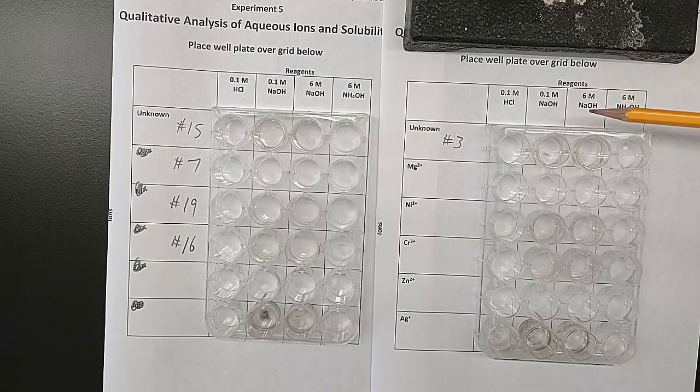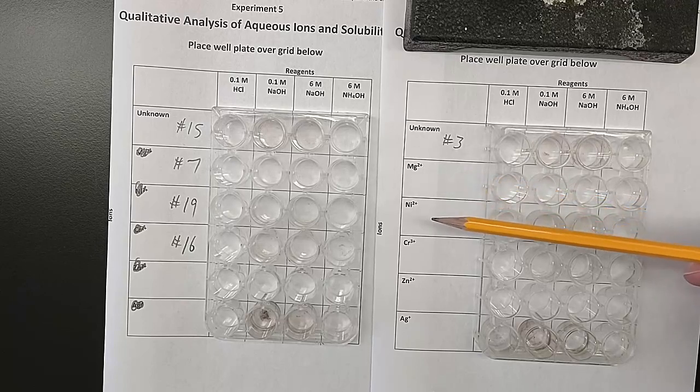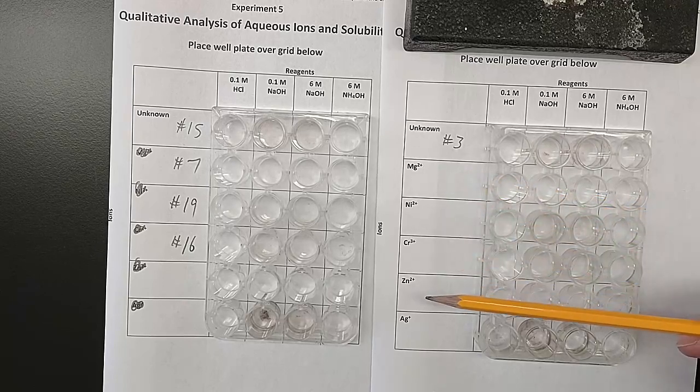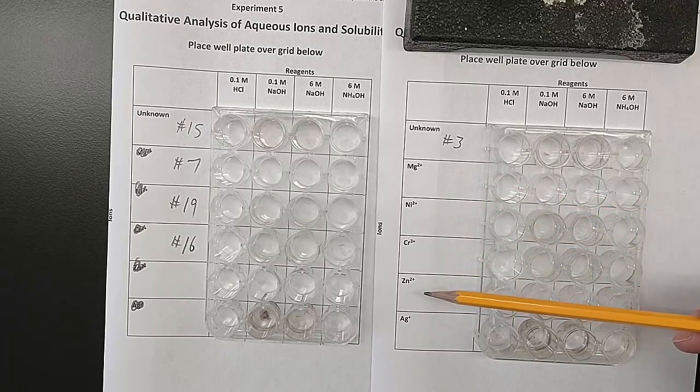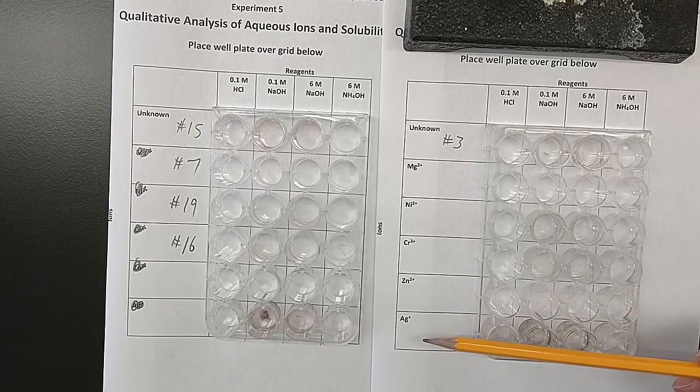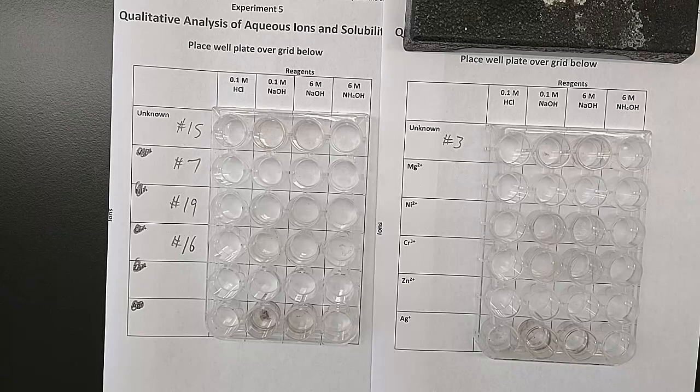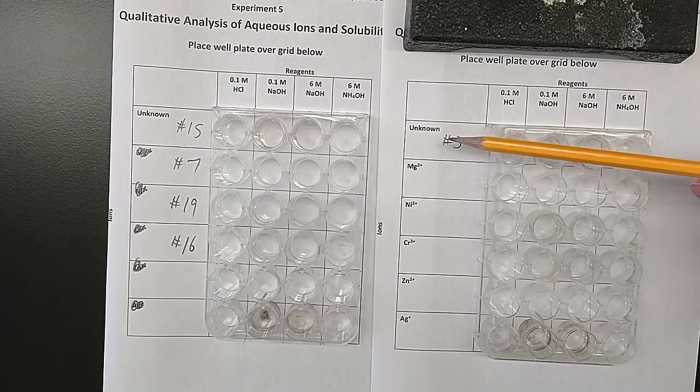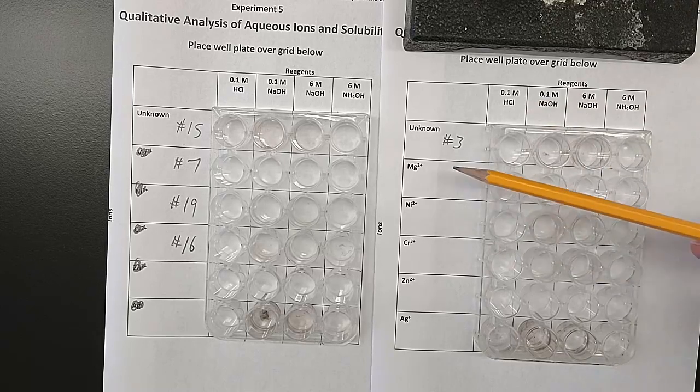But main group elements don't show that unusual behavior. They will behave the same, whether it's dilute or concentrated sodium hydroxide or ammonium hydroxide. And so having main group, transition element, different kind of behaving transition element and different kind of behaving transition element, we can see those different behaviors. And what we know is that our unknown is going to be one of these.